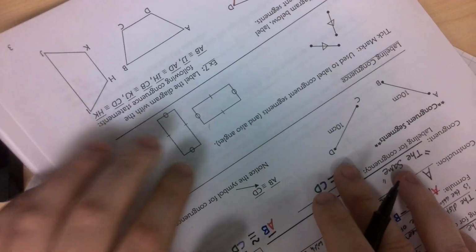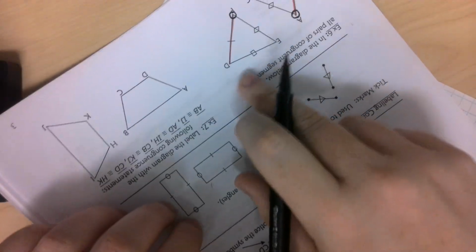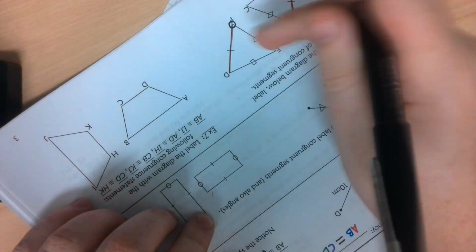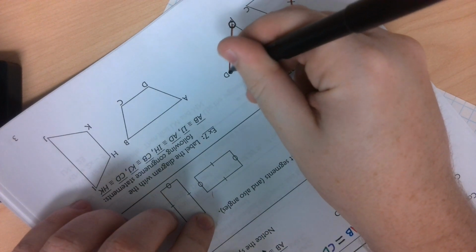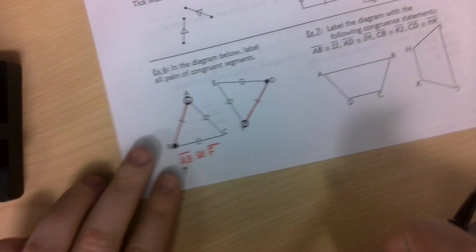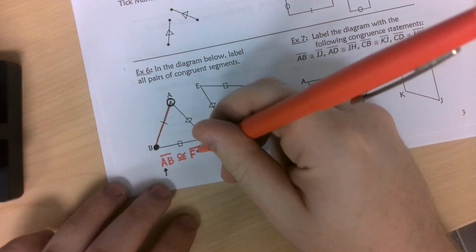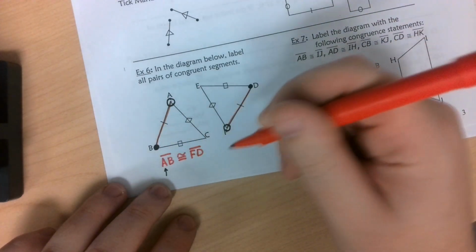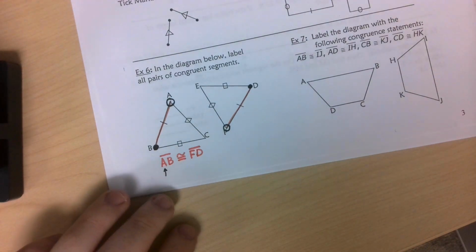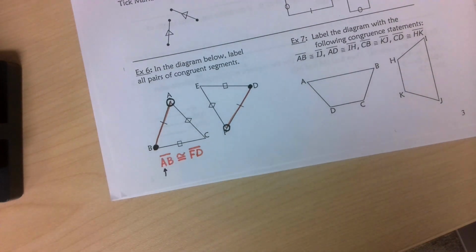If I rotate this paper, we can see that point D has a line tick mark and a square next to it. So B corresponds to D. That's why we write D. There are a lot of ways to check if two points are congruent. The easiest way, though, is to look at their tick marks.